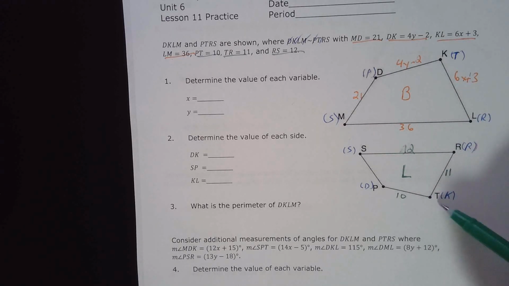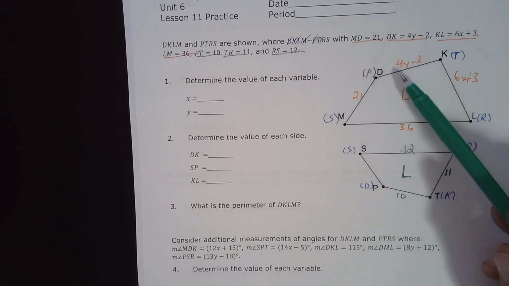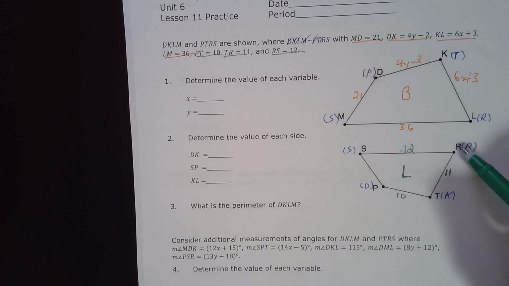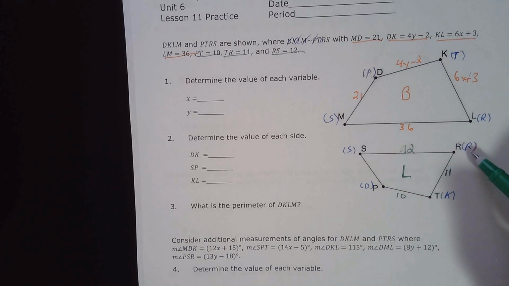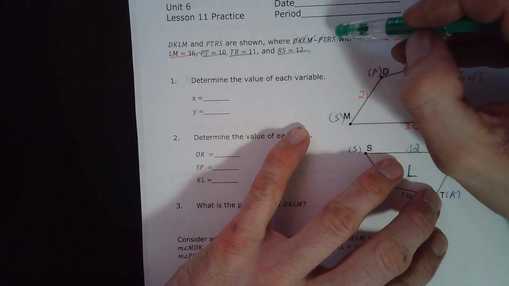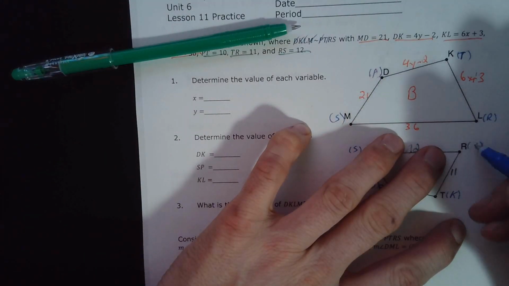What about KD? KD is a variable. So I have to use this one, RS to... wait a minute, that's a mistake. R is supposed to be with L. So this one pairs with L. There we go, that makes more sense.